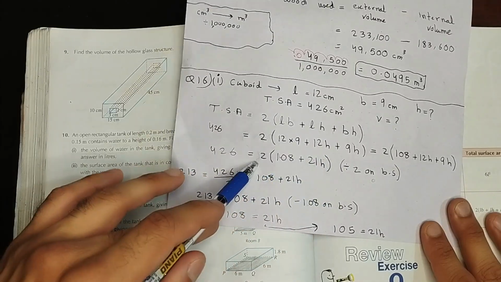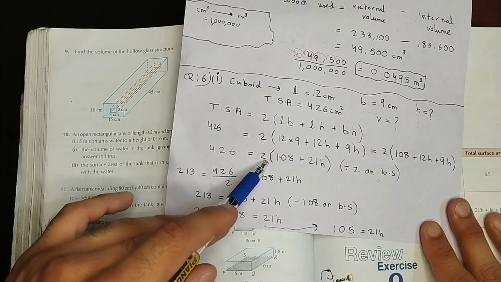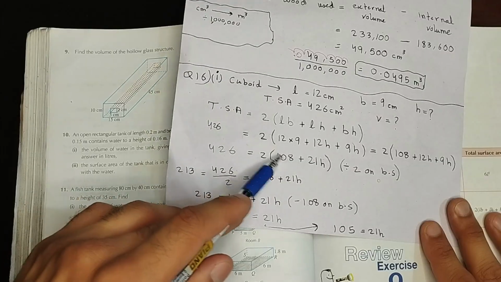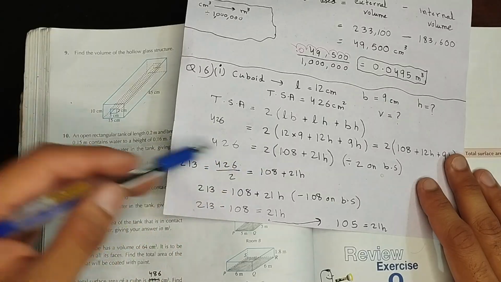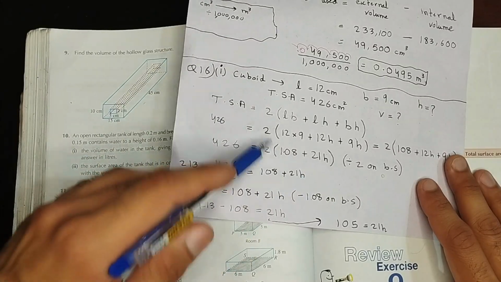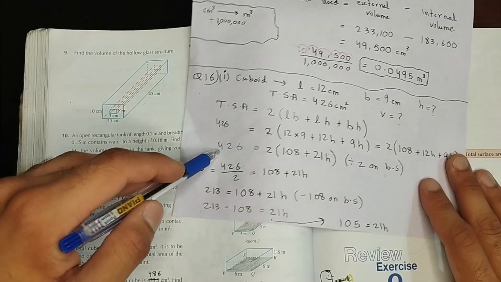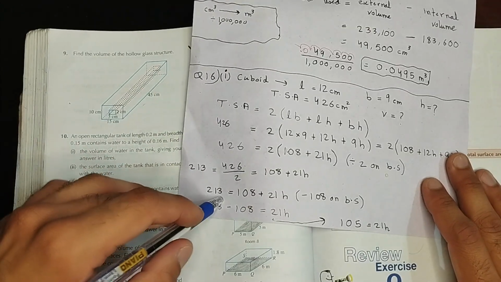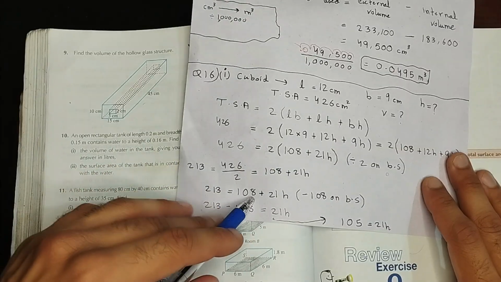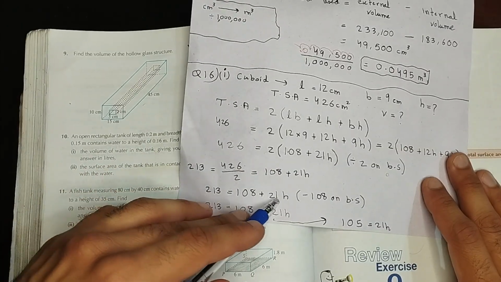We have a constant term. Now I can proceed with the multiplication here. I can multiply 2 with this number, but then I will have a bigger number and it'll be harder to deal with. So what did I do instead? I just simply divided 2 on both sides. These two will cancel each other out, and 426 divided by 2 will give me 213. So 213 is equal to what is inside the bracket, which is 108 plus 21h.